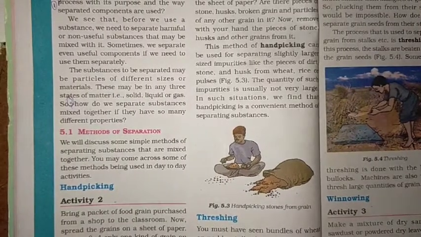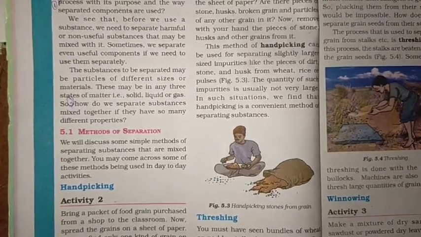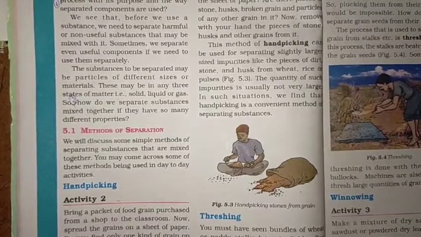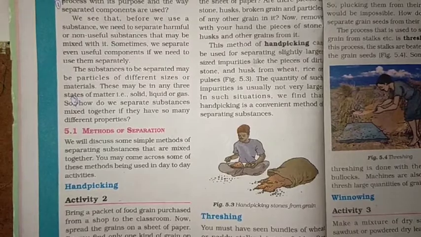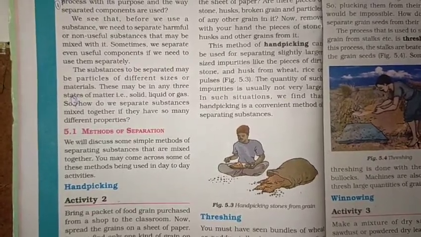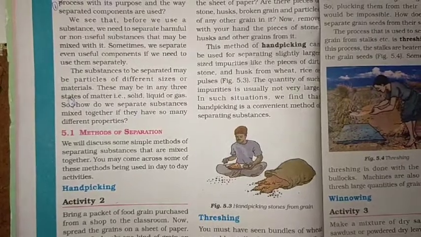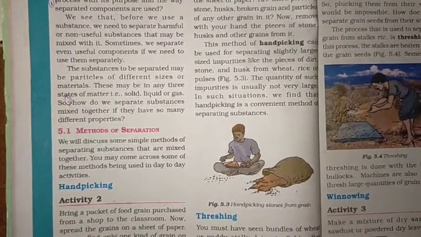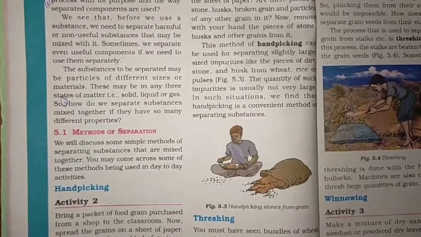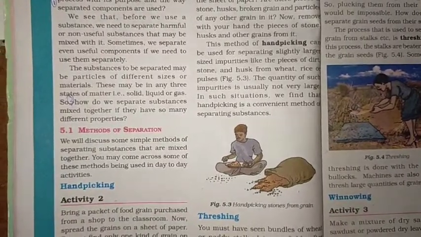The quantity of such impurities is usually not very large. In such a situation we find that hand picking is a convenient method of separating substances.